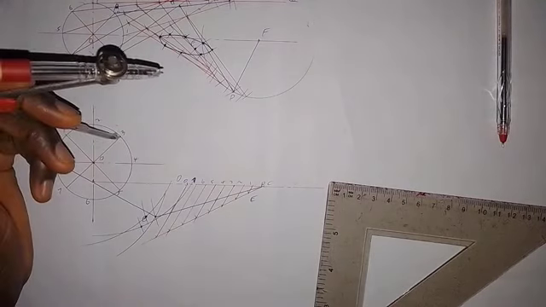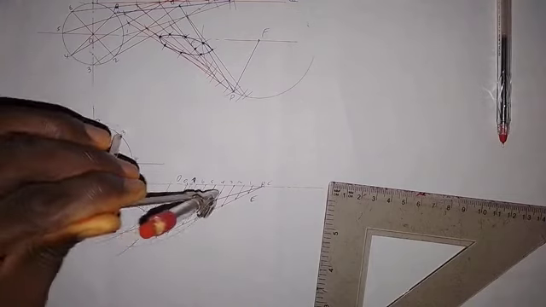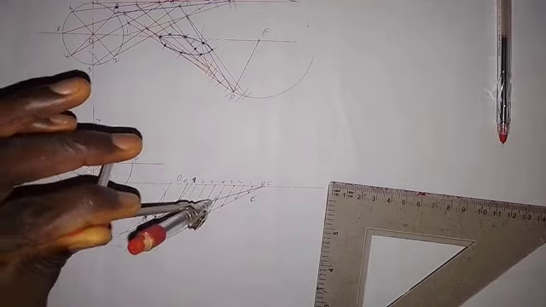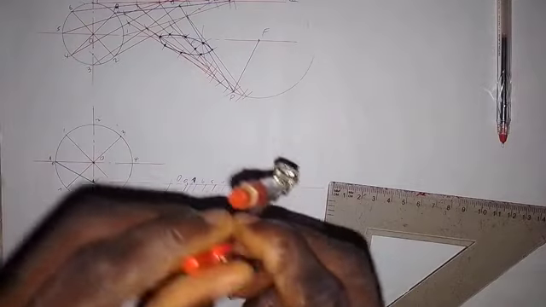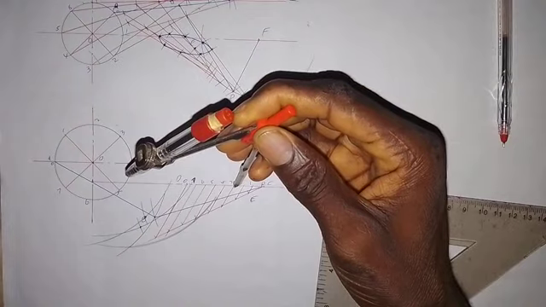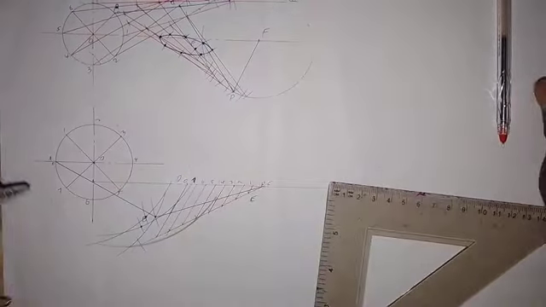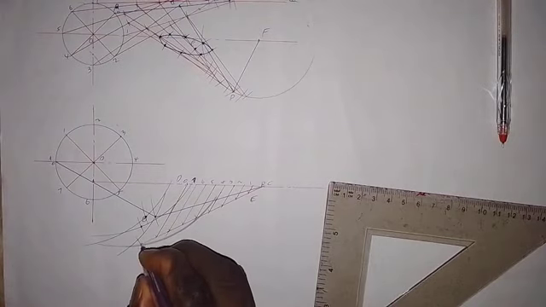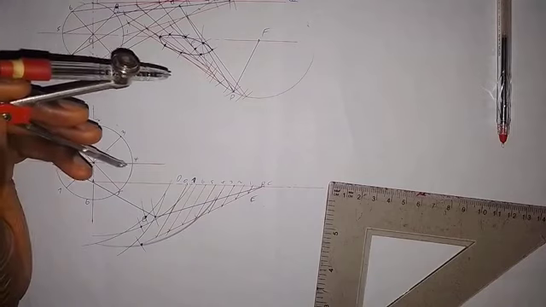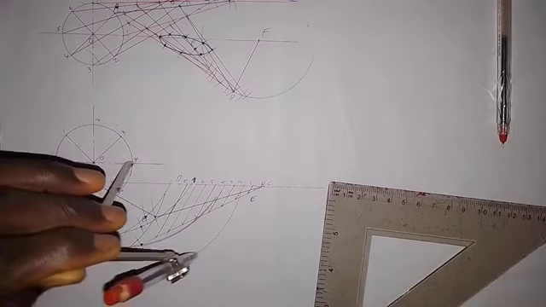Then put it at 3 and draw an arc like this. Then we put it at point 3 here, the same 75, and make an arc here. So this is the new point B. Then put it at 4 and make an arc around here.